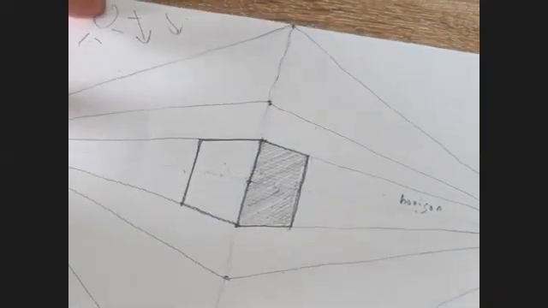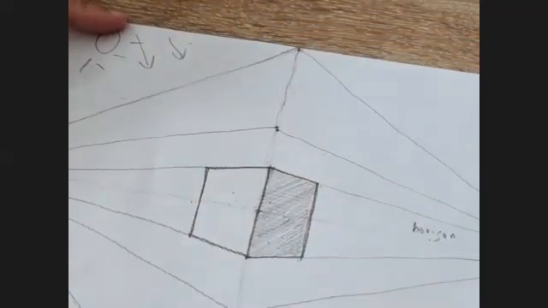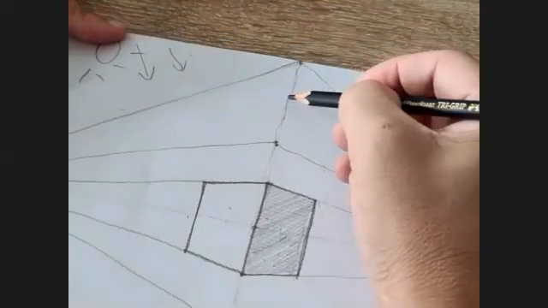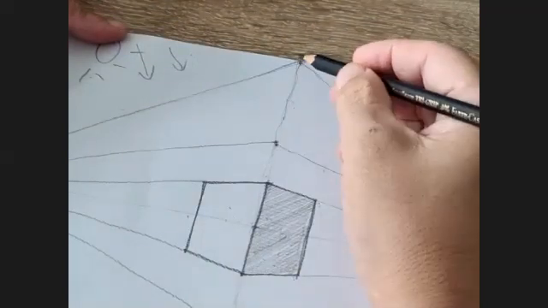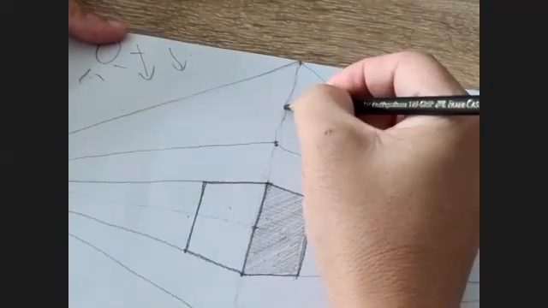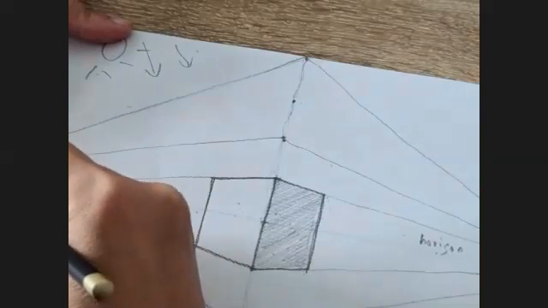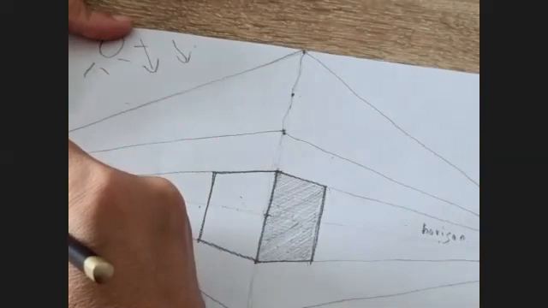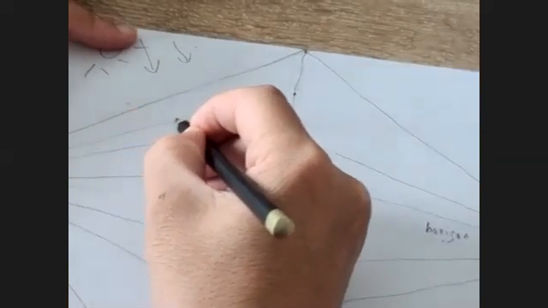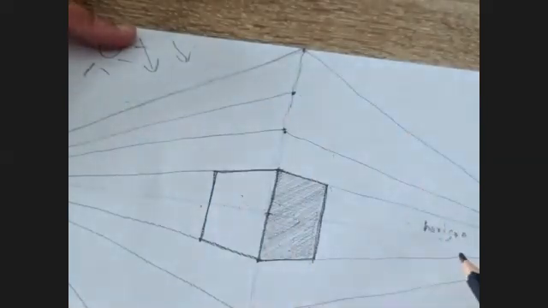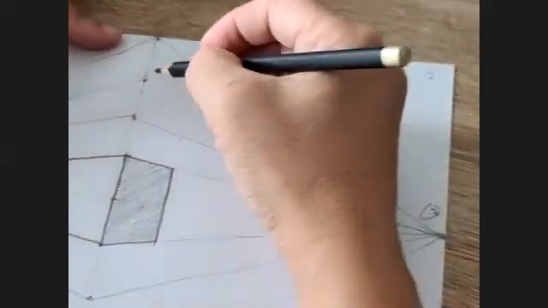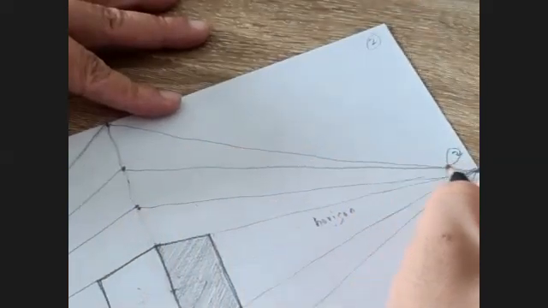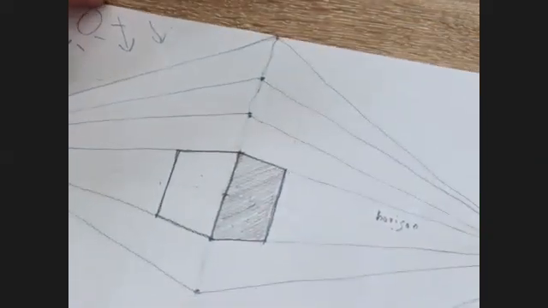Okay. So now, using the existing guideline that we have, take the center line. You can see there's a center in between this point and this point. Take the center point here. Do another guideline from this point here that goes to this point. And then there's another point here, one guideline from this point to this point.